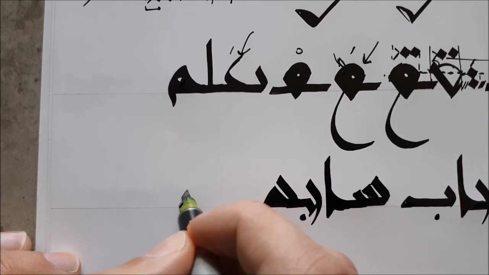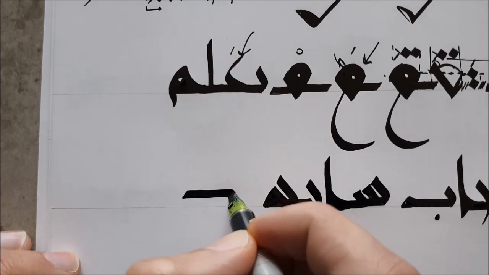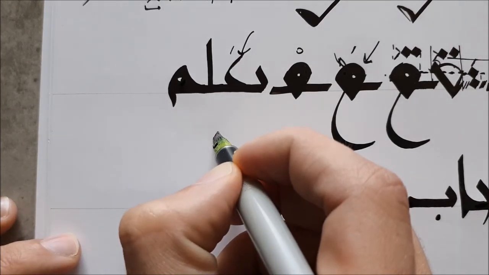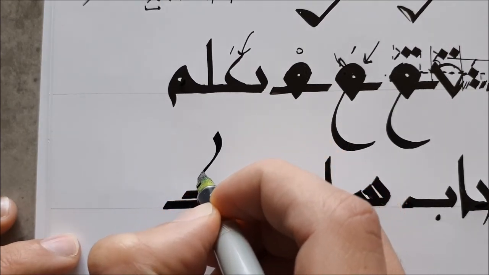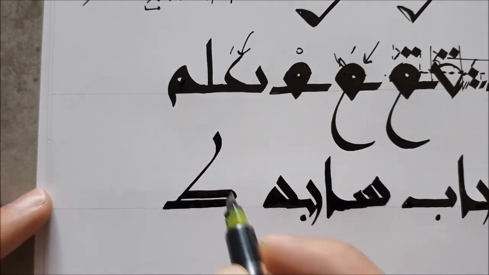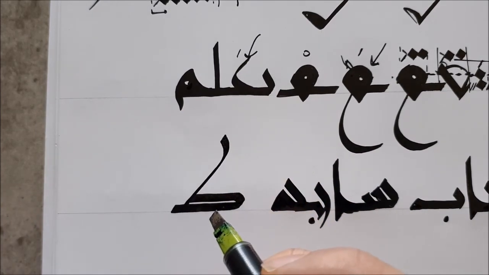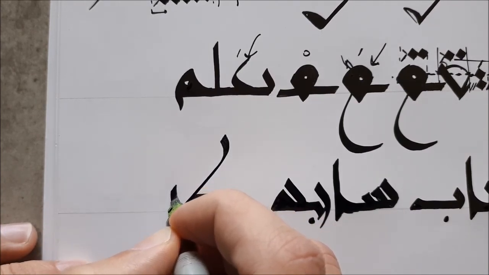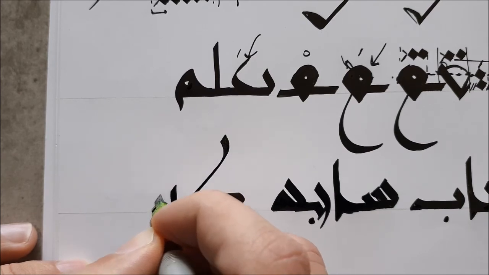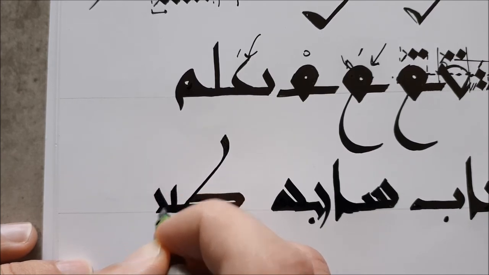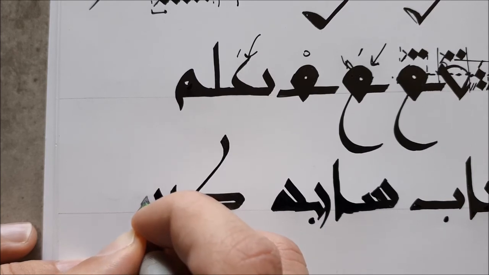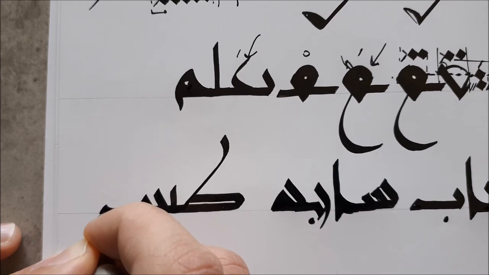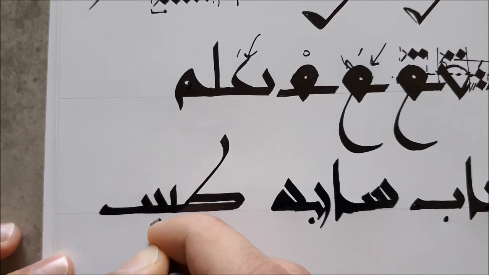We've got a Ta. We've got Ba, Ya, and Ba. So for this one, what I'm going to do is get the first one really high and perpendicular. The second one, I'm going to make it with an angle. The last one with an angle, but it is short. Tabib.